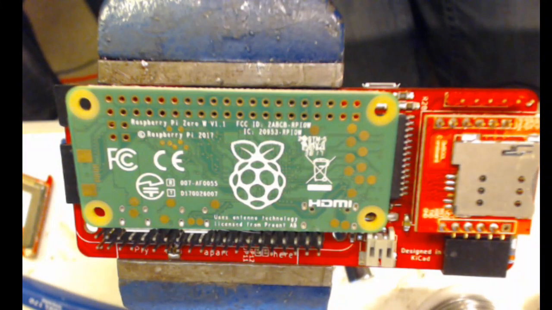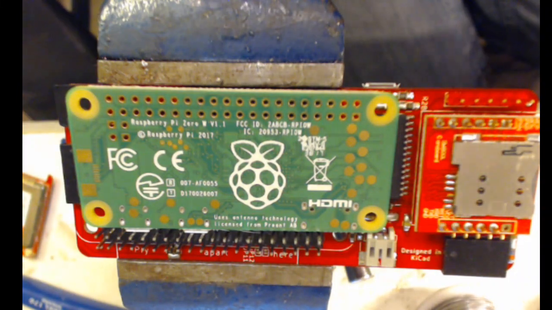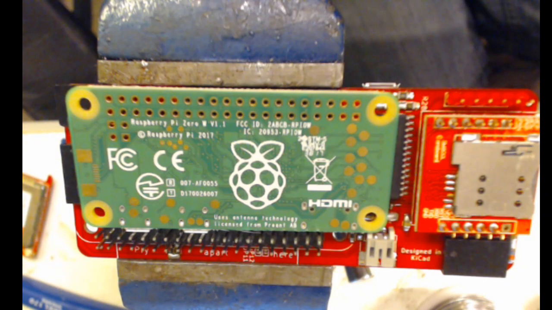Just that I'm not going to solder while I'm eating. I think that's generally a bad idea.